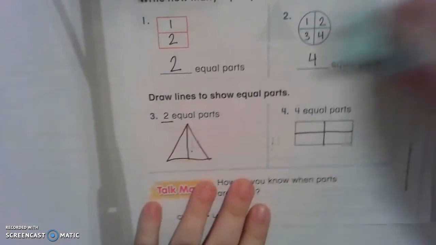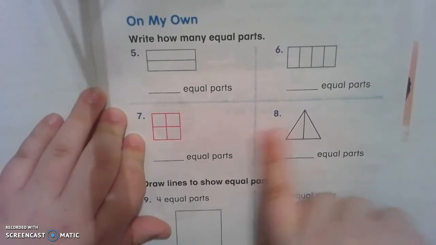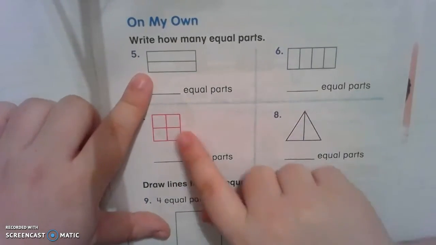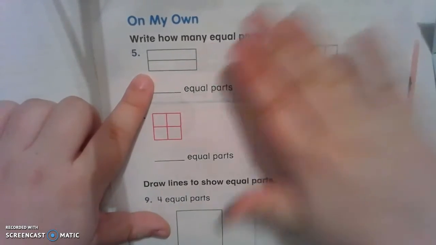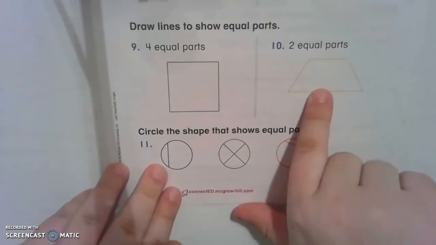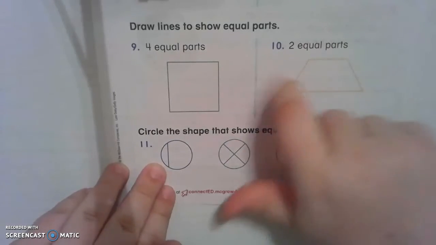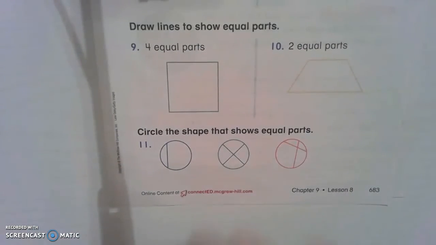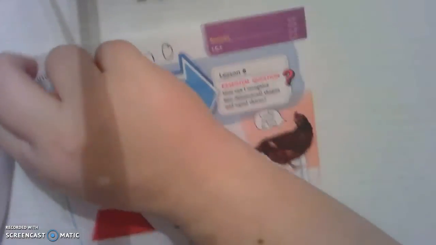Okay? So let's go ahead and flip over. For 5, 6, 7, and 8, they want you to see how many equal parts there are. So they want you to label how many equal parts there are for each of those. Those ones are a little bit easier. Then down here, for number 9 and 10, they want you to put 4 equal parts and then 2 equal parts. So you have to be careful with those. And then for number 11, they just want you to circle the shape that shows which of these shapes has equal parts. Okay? And then flip it all the way to the back, and you have number 12 and 13 to do.